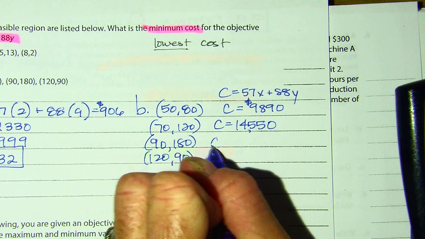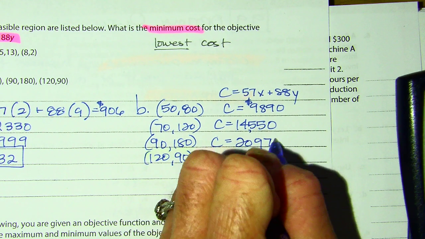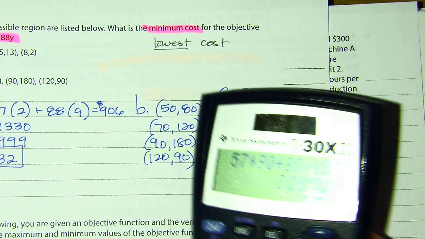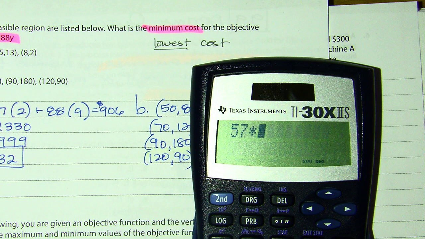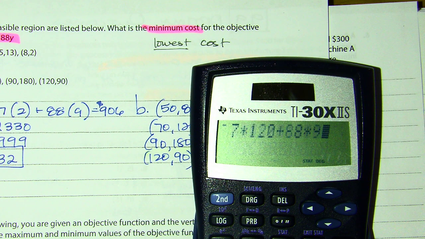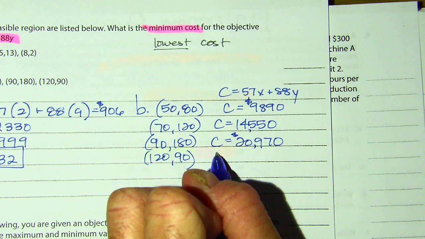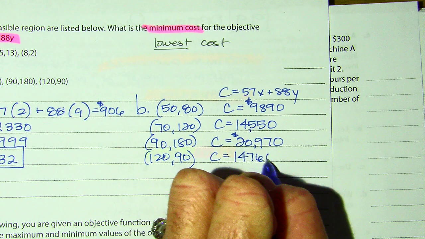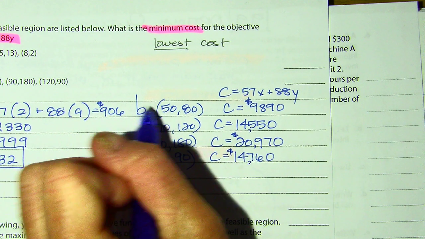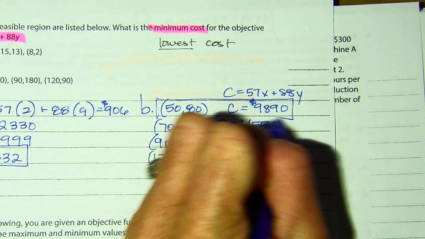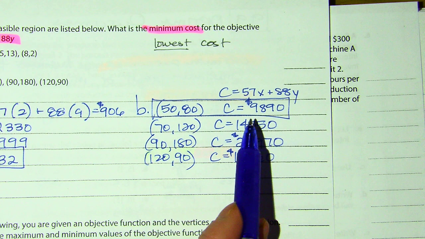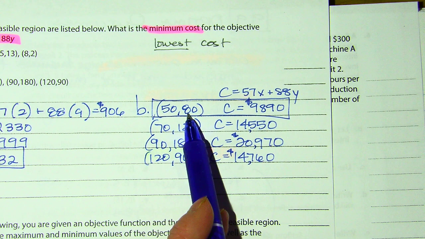Ooh, the cost here is a lot greater, $20,970. And then the last one, 57 times 120 plus 88 times 90. I get a cost of $14,760. So the minimum cost here would be a cost of $9,890 using the point (50, 80).